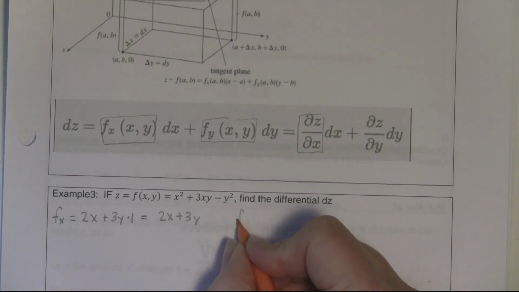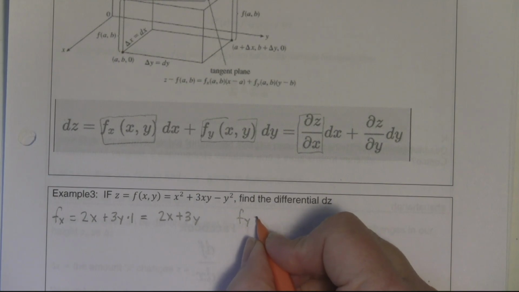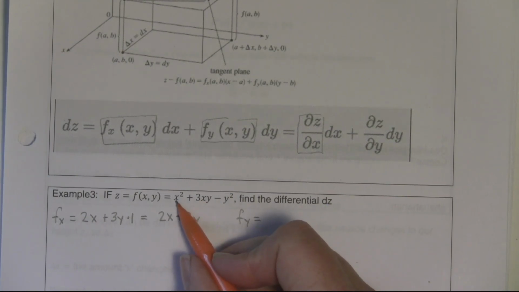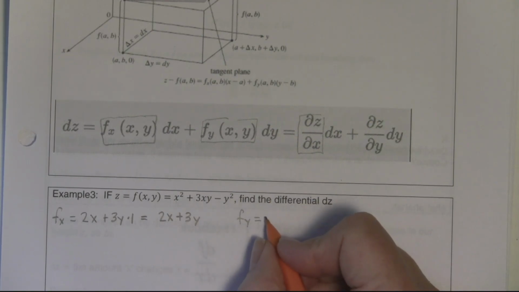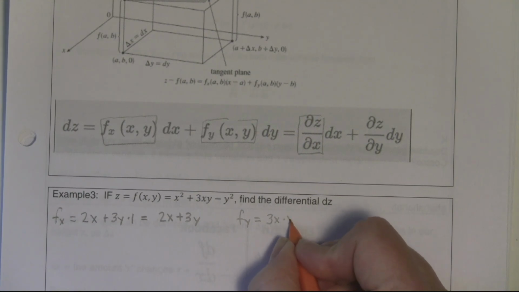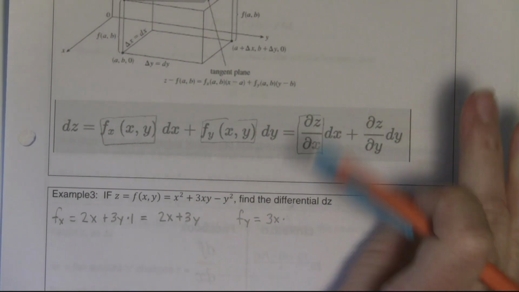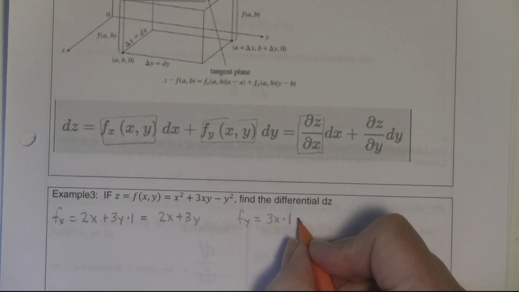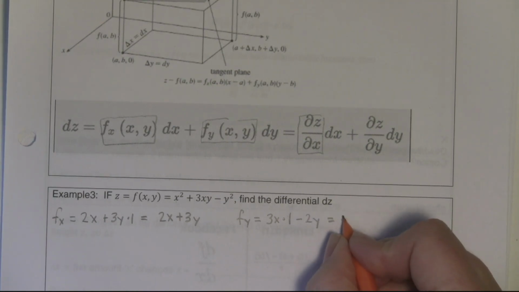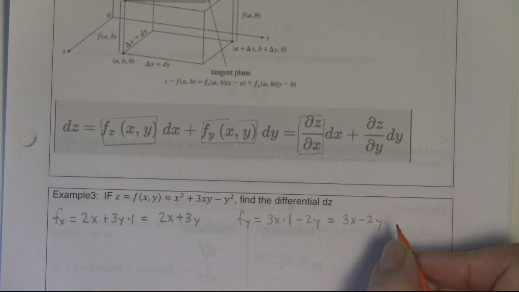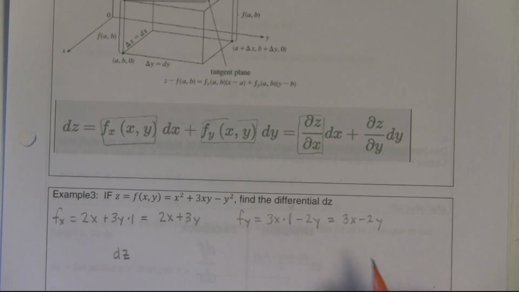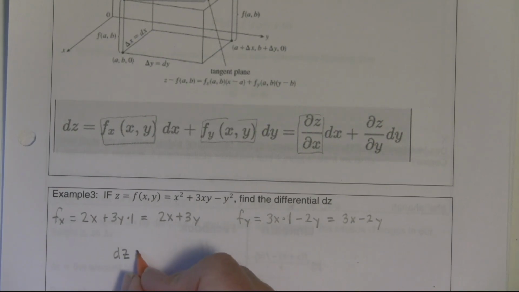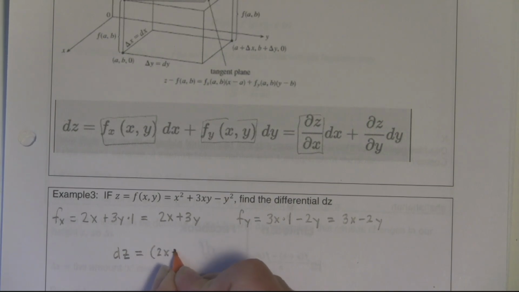I also want to find the partial with respect to y. So x squared is a constant, so it would be 0. x is a constant, so write it down. 3x is the constant times y, the derivative of which is 1, so times 1. Minus then y squared, right? The derivative there is minus 2y. So when you get this, it is 3x minus 2y. And so then dz, what they were wanting us to find, is equal to 2x plus 3y.